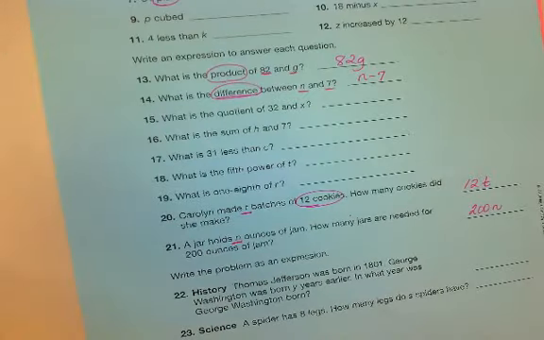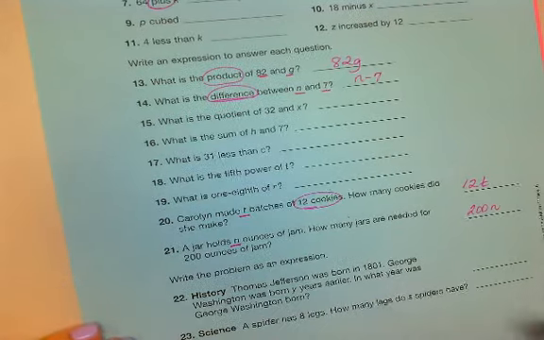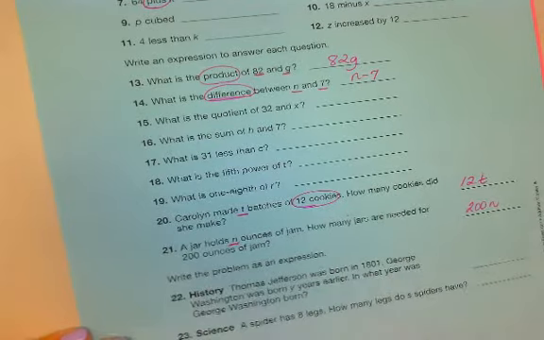Alright, this should help you out, guys. Just keep practicing on this. There's also a practice on Khan Academy, so once you finish this, you can move on to that. But let's go ahead and take our writing expressions.